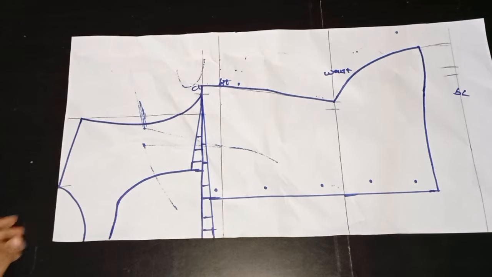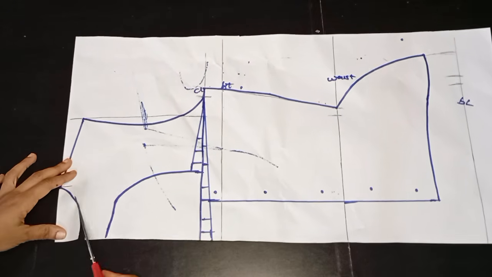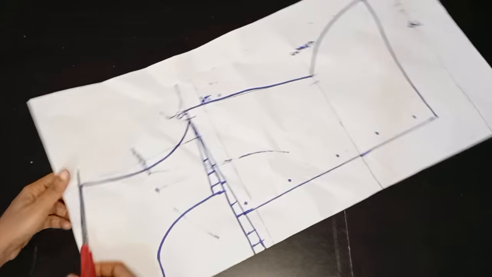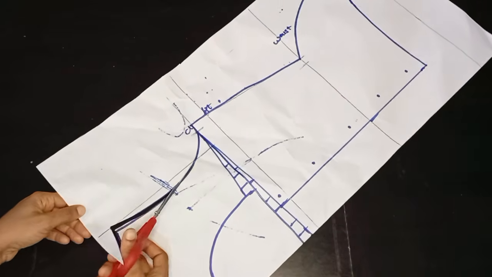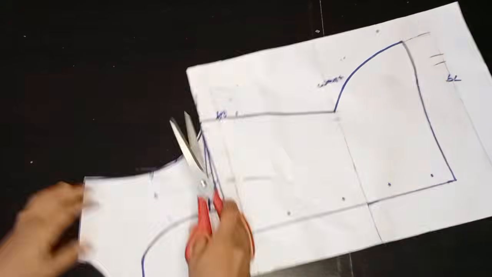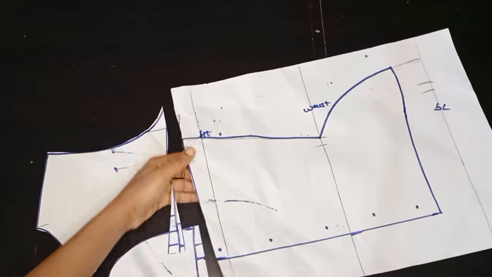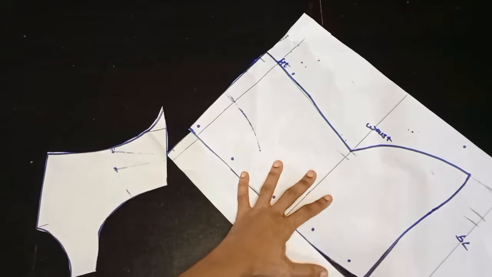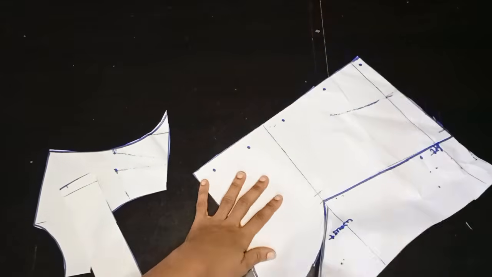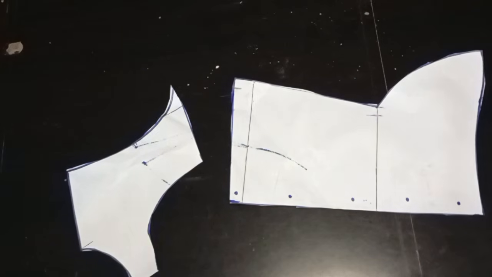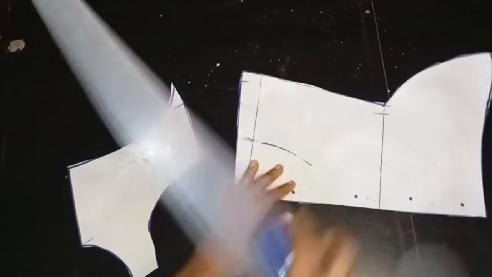So we are almost done with this pattern, and what I'll do now is to cut out before going ahead to include my darts to snatch out the waistline of this pattern. I'll go ahead to cut out the rest of these darts out and also cut out the lower part of the back pattern. Now we are now going to insert a dart to snatch out the waistline just the same way we did for that of the front pattern.